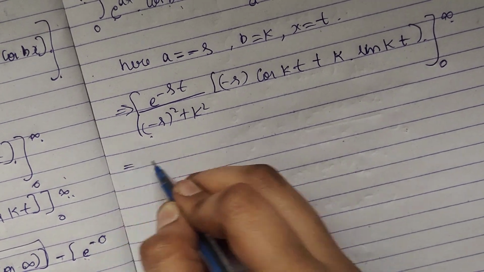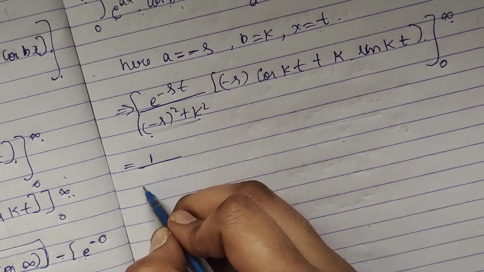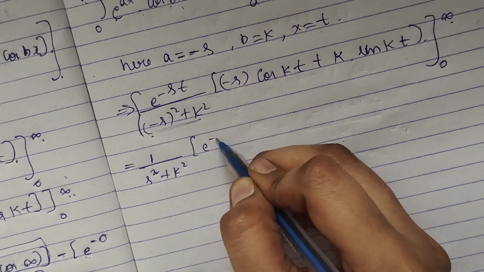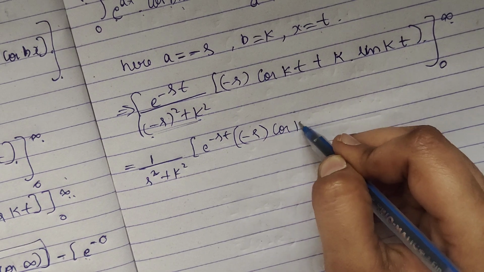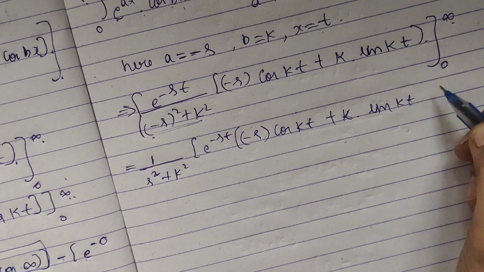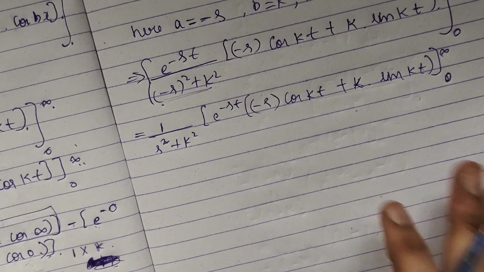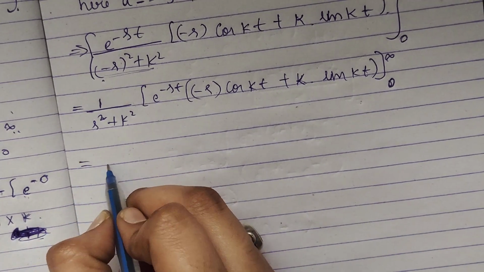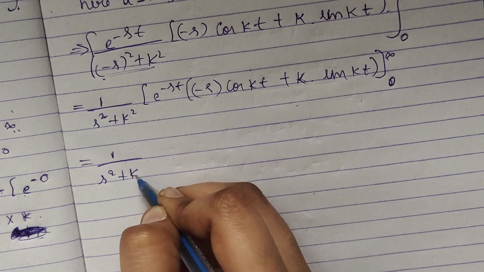Now we have to apply the limits. So we have taken this common from this side. Here minus s whole square is s square plus k square. Okay, then e power minus st into of minus s into cos kt plus k into sin kt with the limit 0 to infinity. So we have to apply the upper and lower limits. First we apply the upper limit, then we get s square plus k square.